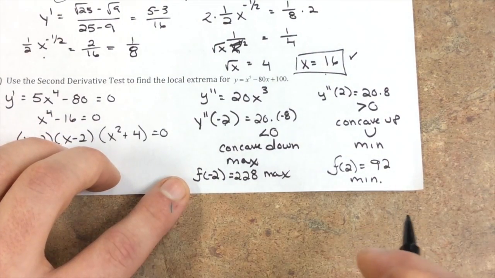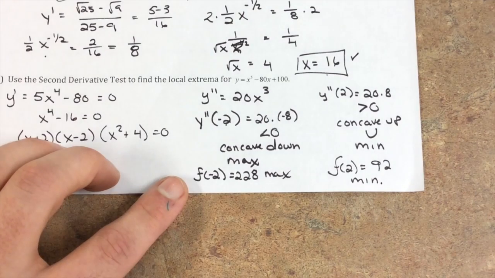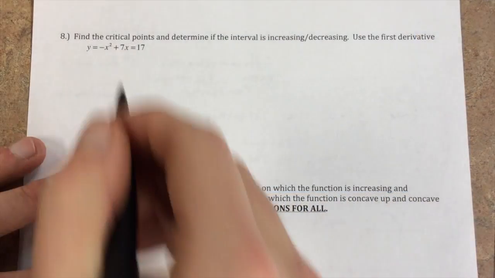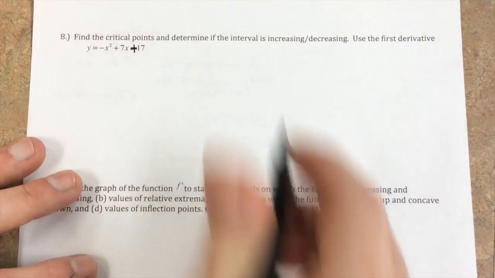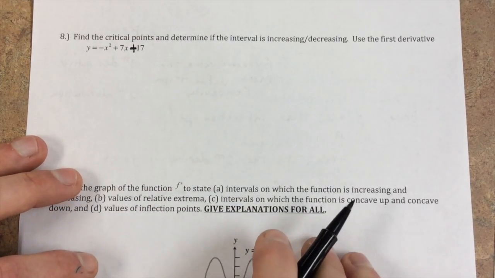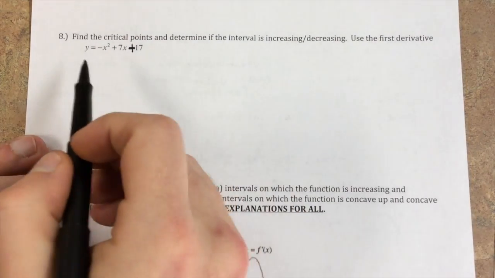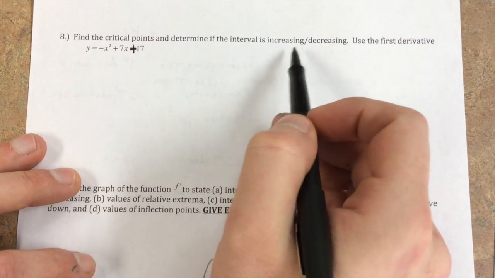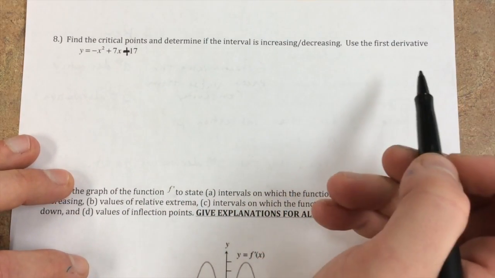All right, that takes care of the first side. I'll flip it over and go to the next ones. So if you're looking at these problems, that shouldn't be an equal sign, that should be a plus. That was a keystroke error. It says find the critical points and determine if the interval is increasing or decreasing using the first derivative.